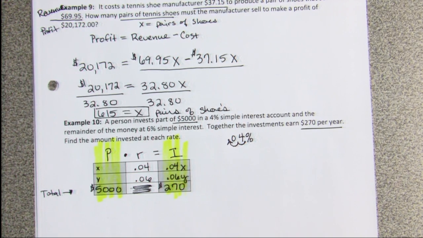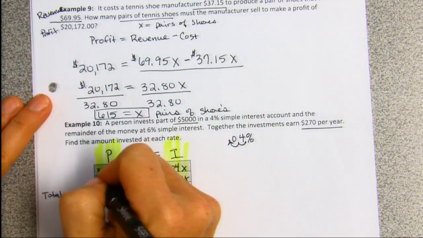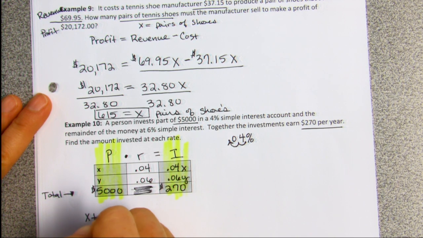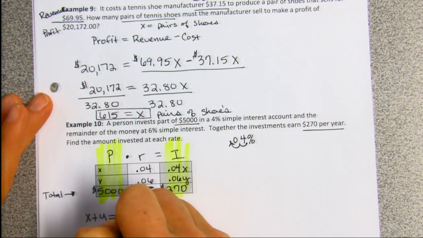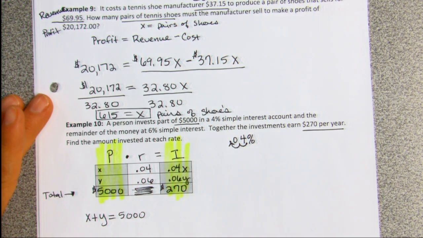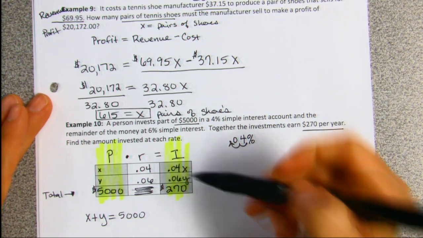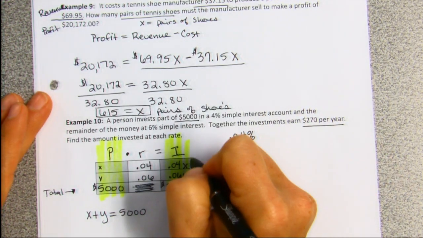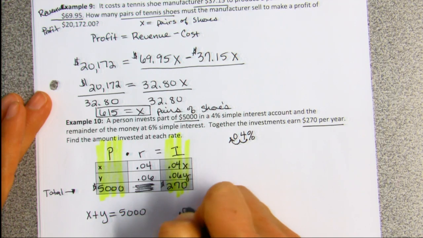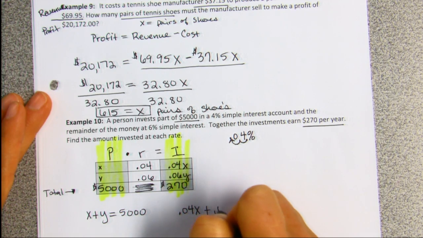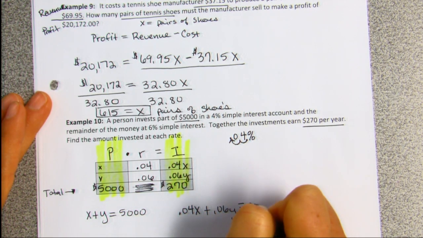And what you do is you think from top to bottom, we're going to take x plus y and set it equal to that total row of 5,000. Same over here for the second one. You're working top to bottom, and we're going to say 0.04x plus 0.06y equals 270.